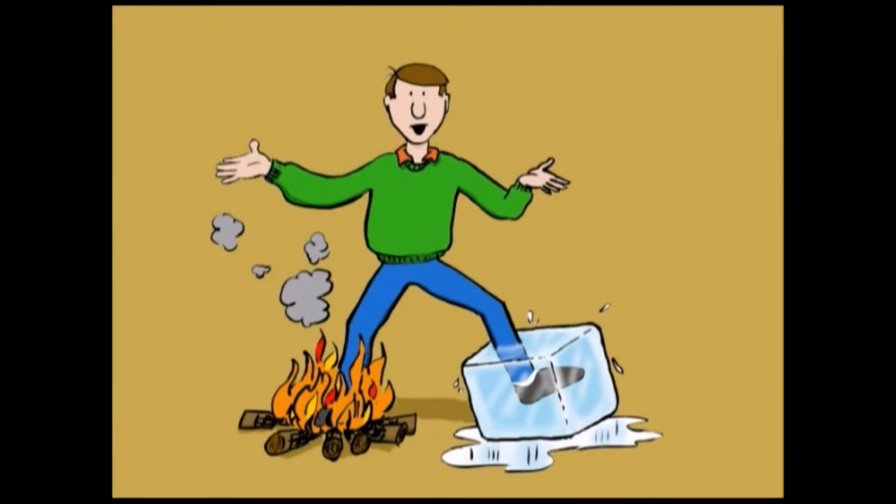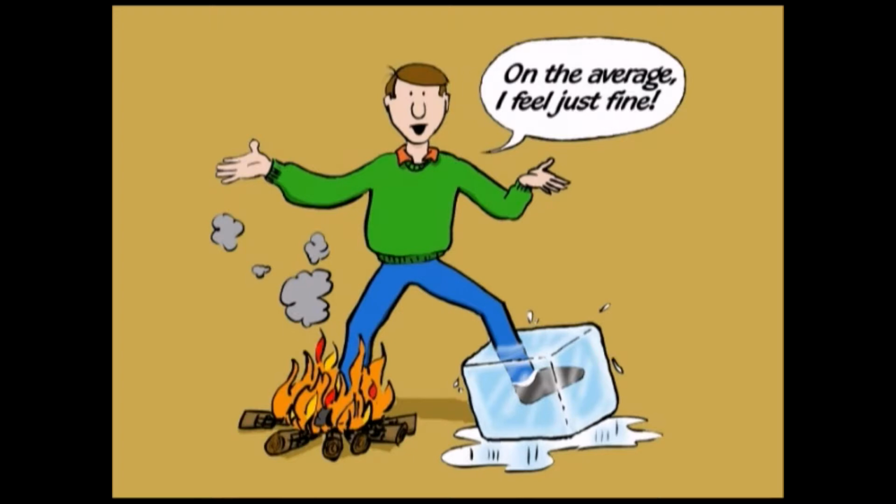For instance, what if I have one leg in a bucket of ice and another leg in the coals of a burning fire? On the average, I feel pretty good, don't I? Well, you see, the average doesn't mean anything when the data points are so far removed.